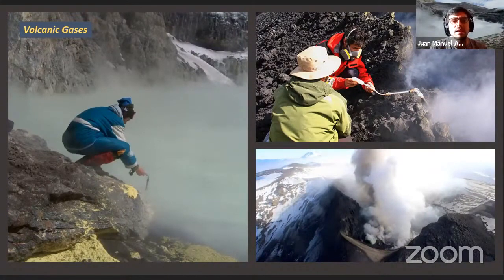Volcanic gases, like you may have seen fumaroles, these plumes of vapor and acid gases related to volcanoes. Well, you can study their chemical composition, and the chemical composition changes if the magma starts to rise to the surface. And we study these changes in time to know if this volcano is about to make an eruption or not.